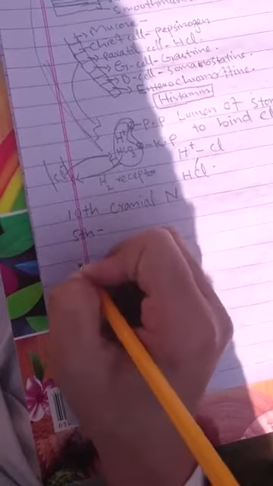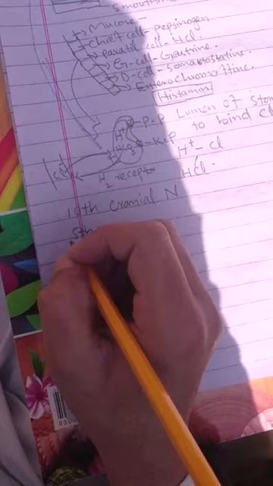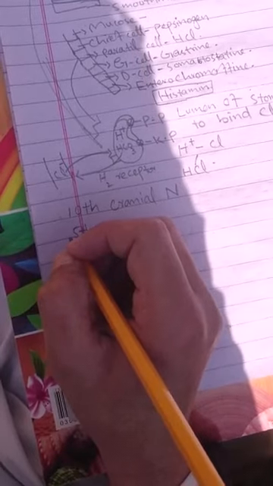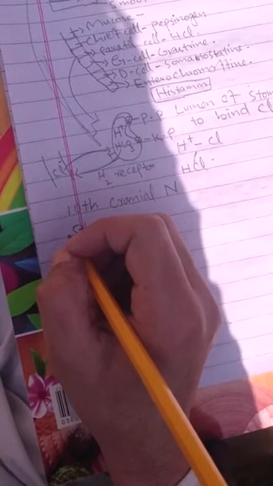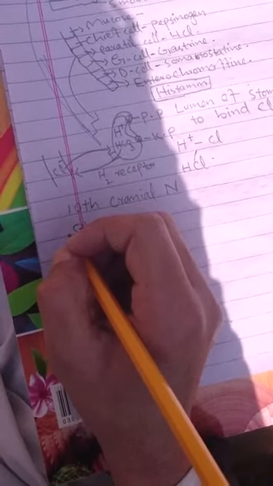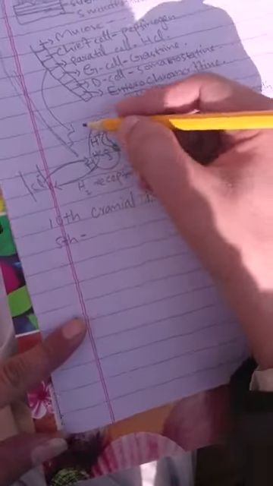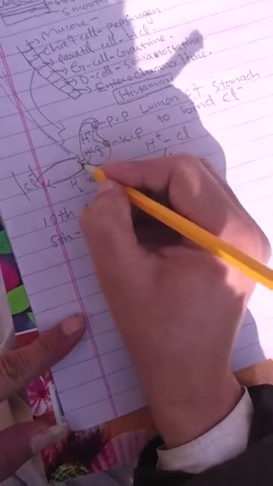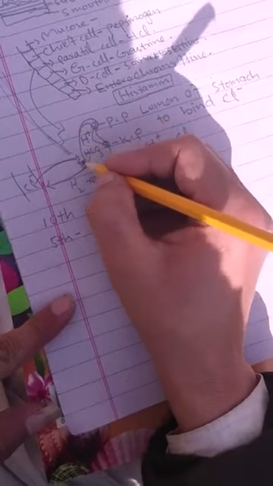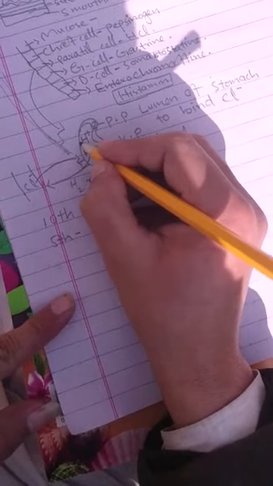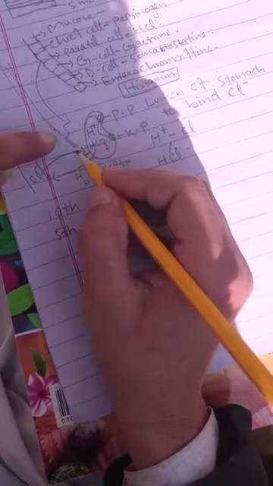Now the 10th cranial nerve is called the vagus nerve, the 5th cranial nerve is called the trigeminal nerve, and the 7th cranial nerve is the facial nerve. The first will be the optic nerve, which detects the light in the eye, a sensory nerve. The second will be the olfactory nerve, which will detect the smell. So the vagus nerve will promote the hydrochloric acid because it stimulates the H2 receptor.